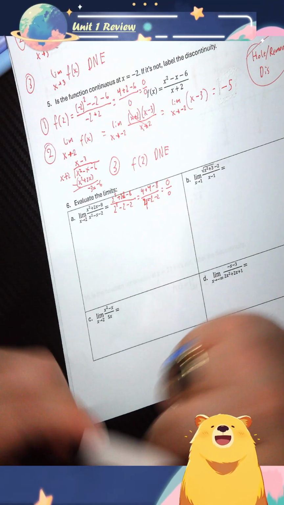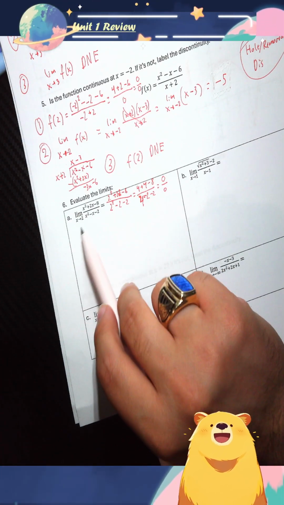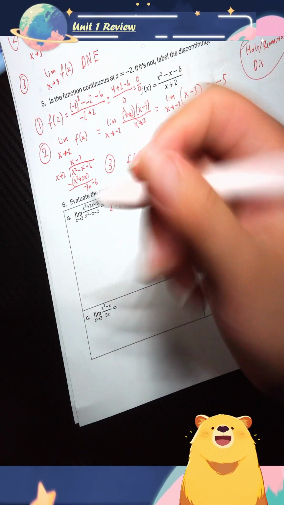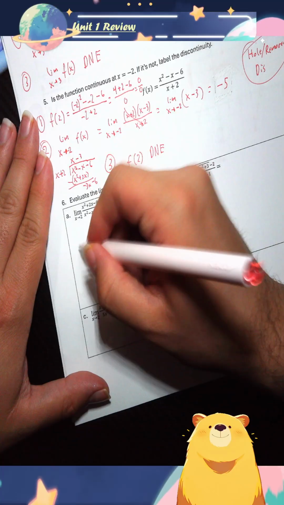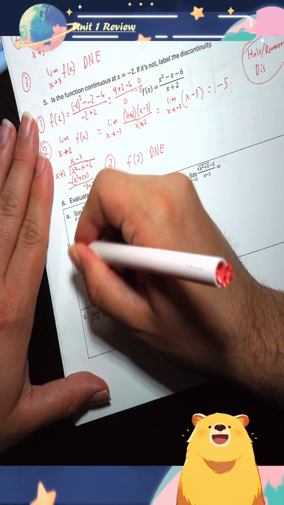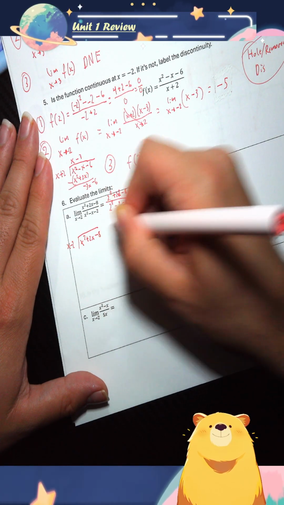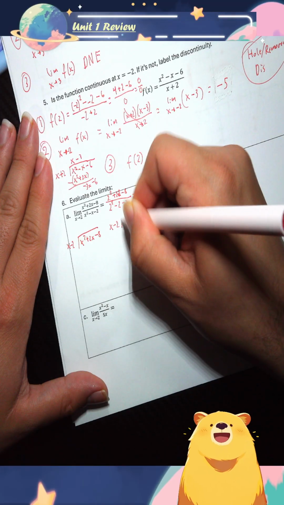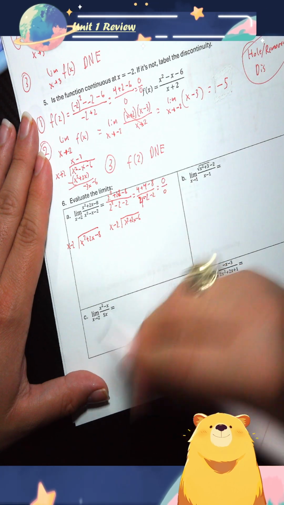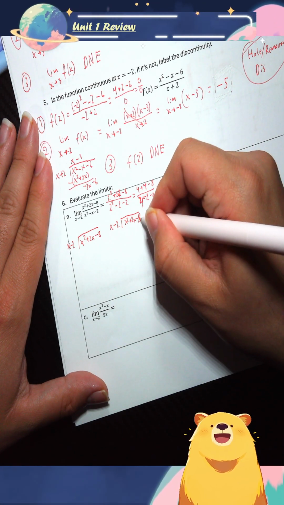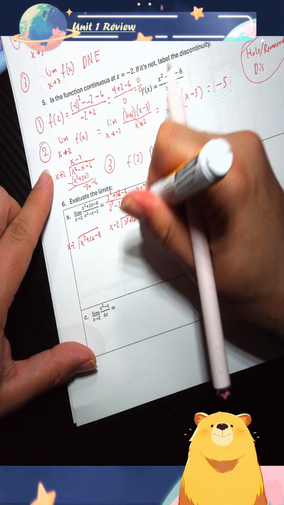But we notice that both of those have a linear factor, a linear equation that has 2 as its root. So they both should be divisible by x minus 2. Okay.